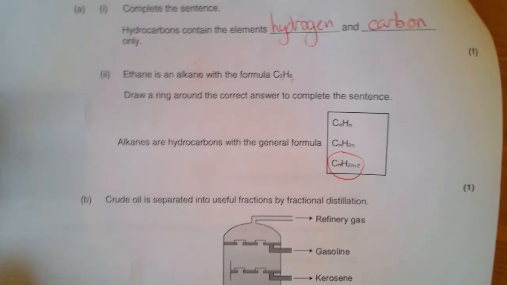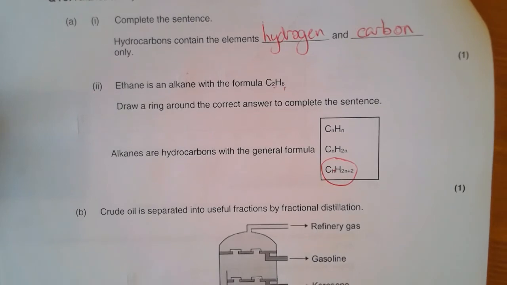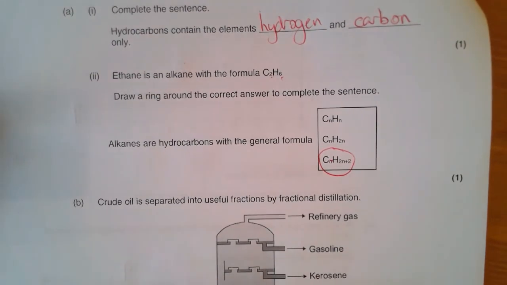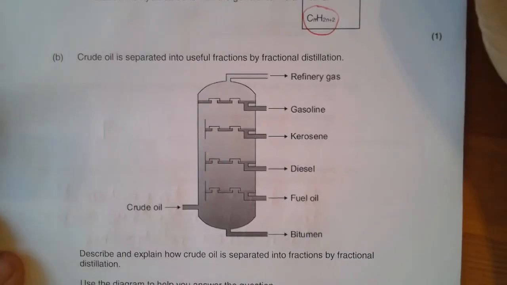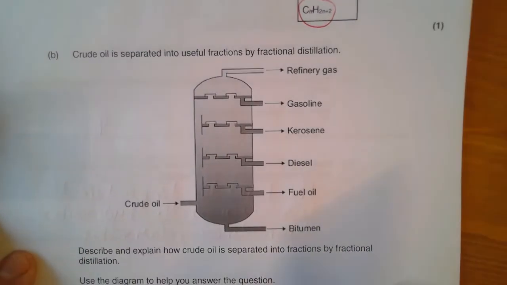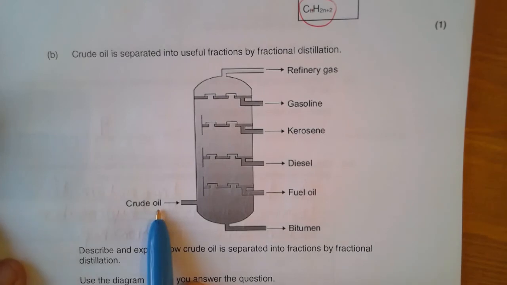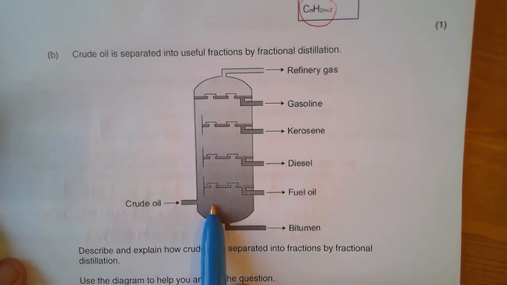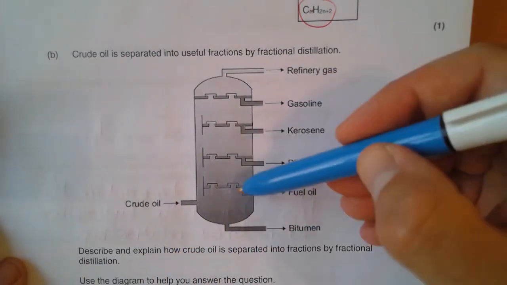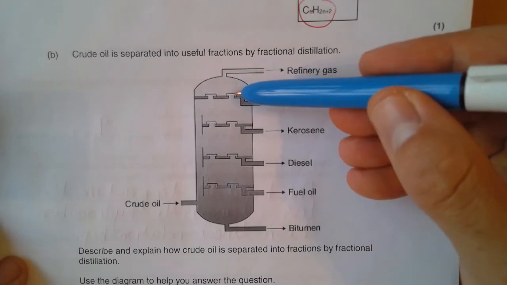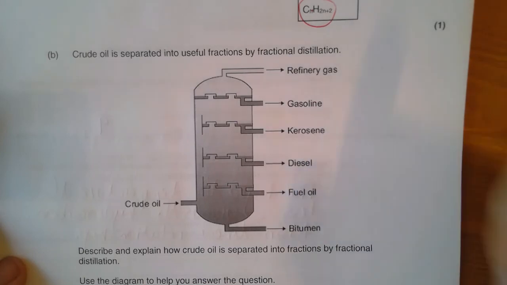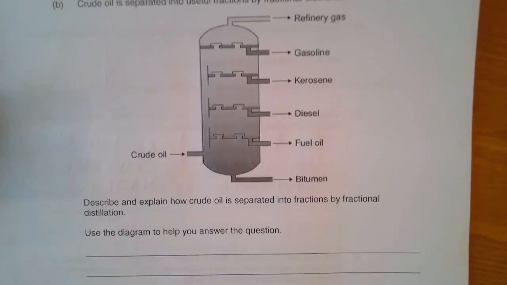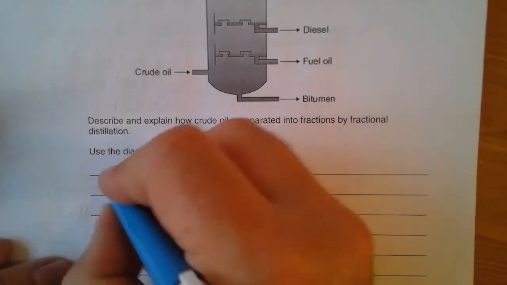So alkanes, the formula is CnH2n plus 2. Next we're looking at what's called a fractional distillation column, where we put crude oil, which is a mixture of hydrocarbons, in the bottom. It's evaporated, and because there's a temperature gradient up the column, you have the fractions separating off because they've got different boiling points. So crude oil is evaporated. That's going to be our first marking point here.